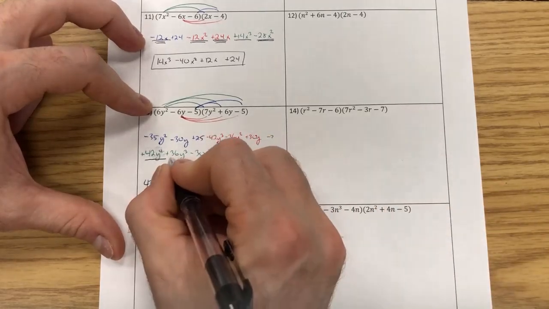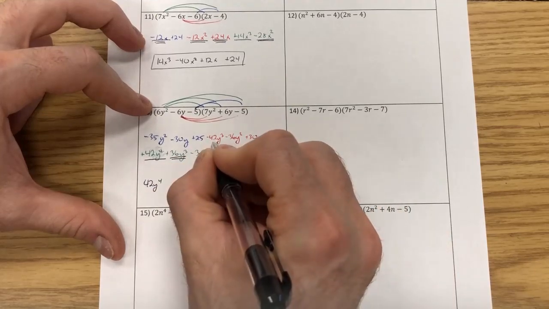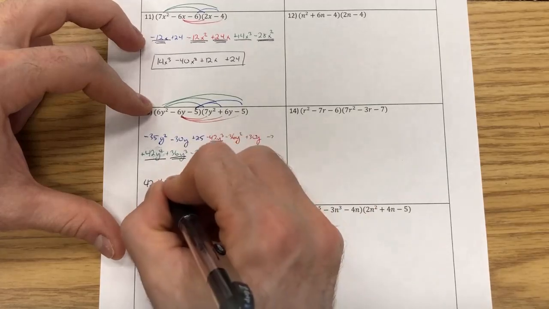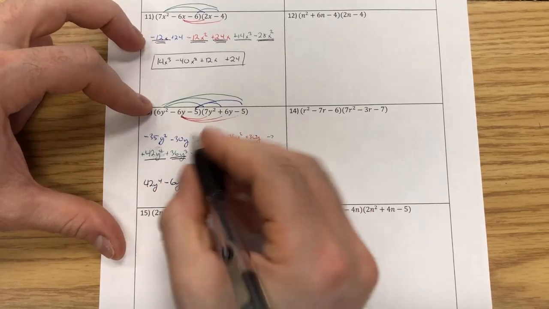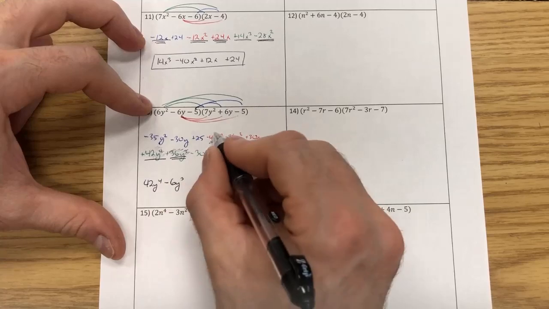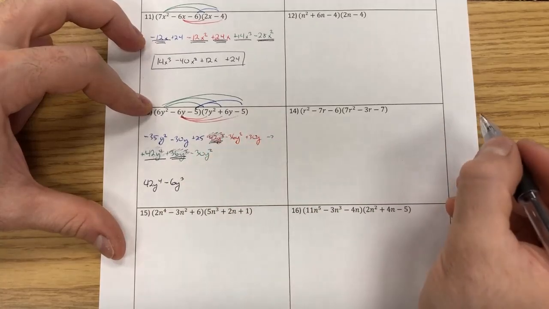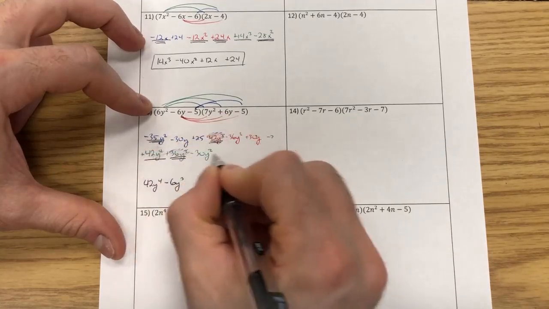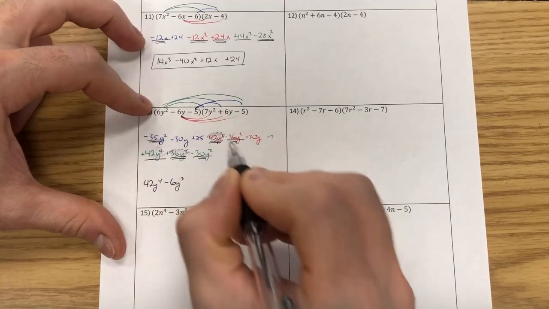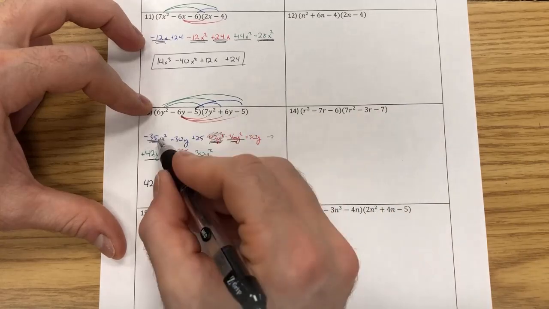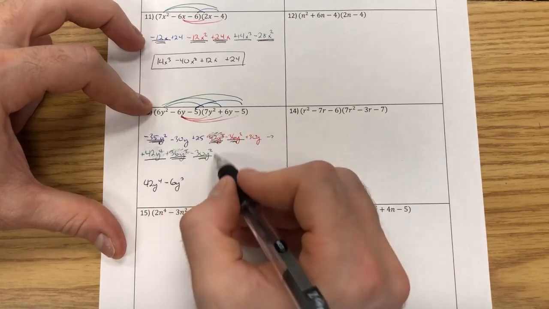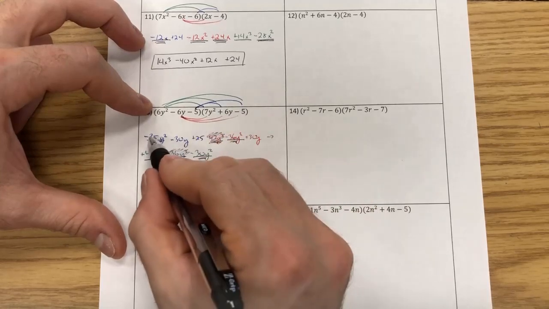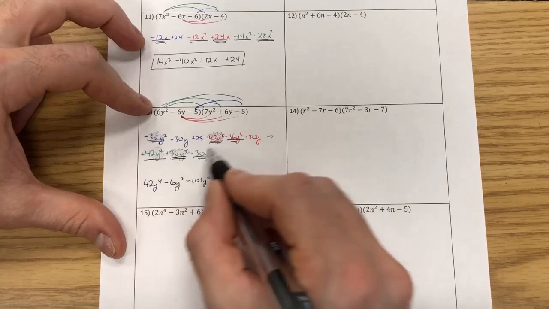After the 4th, I'm going to go to the 3rd. 36 minus 42 is going to give me a negative 6y cubed. And again, I'm going to very lightly scratch that out, so I know I'm not dealing with that anymore. I have y squared, y squared, y squared. So negative 36 and negative 35 make negative 71. Minus 30 is negative 101. And again, very lightly scratch them out.